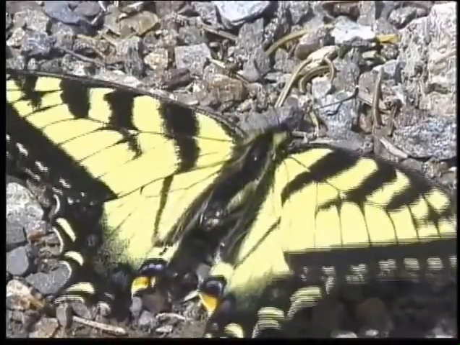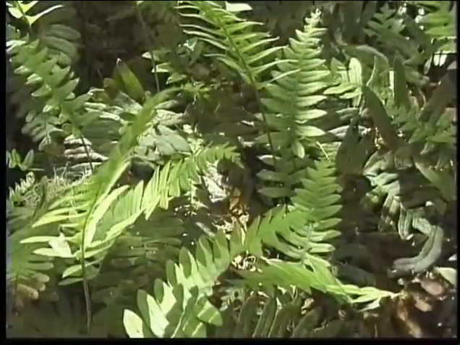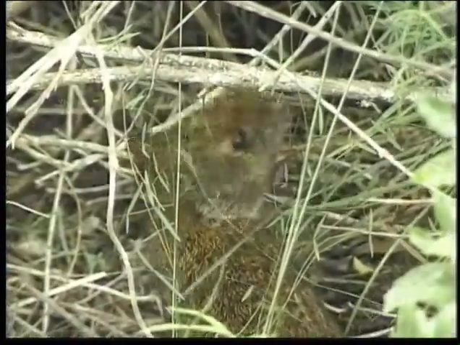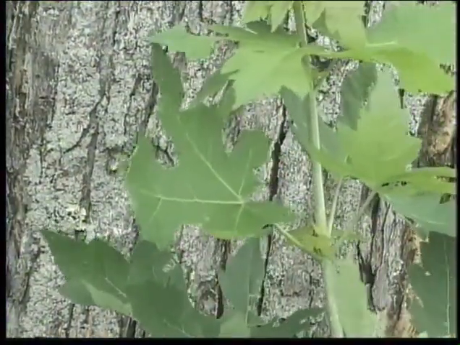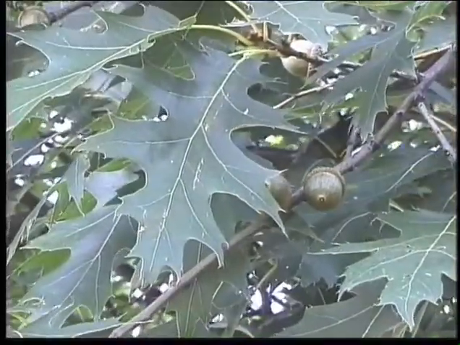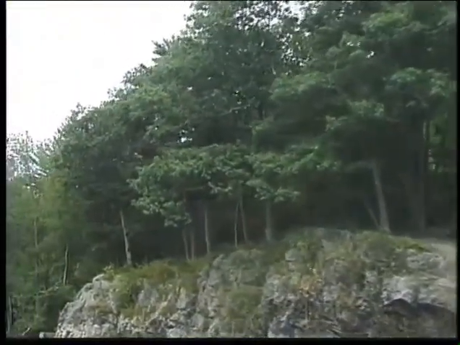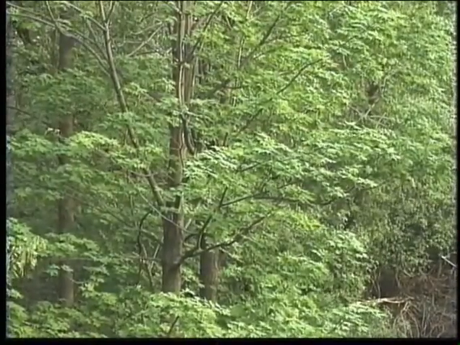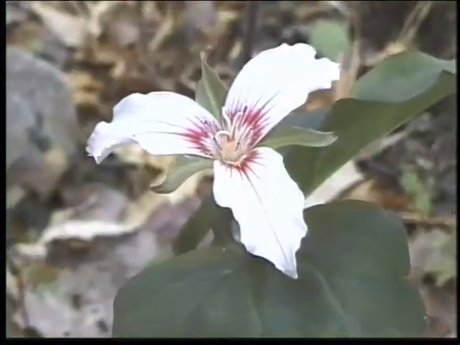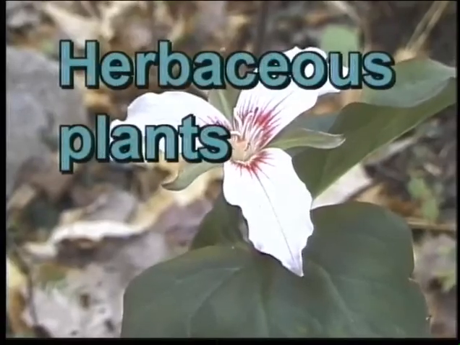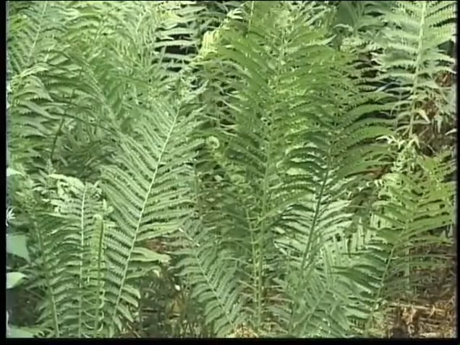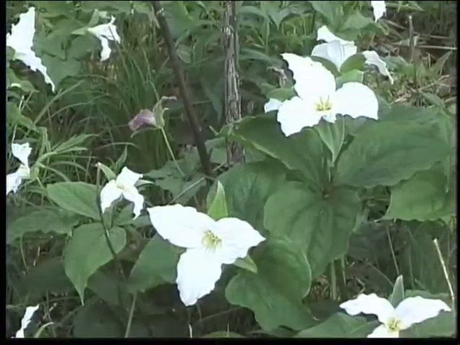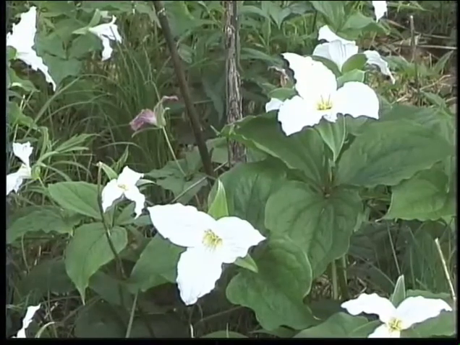The temperate deciduous forest is home to hundreds of species of plants and animals. Some of the trees commonly associated with the temperate deciduous forest include maple trees, oak trees, and beech trees. But there are dozens of other species. Although the temperate deciduous forest is dominated by trees, there is also a wide variety of herbaceous plants. Herbaceous plants are plants that do not possess woody tissue. These include many different kinds of ferns and flowering plants, such as these trilliums.